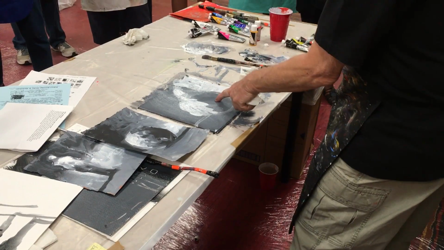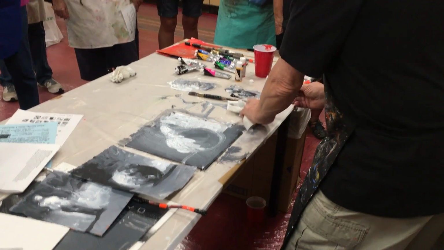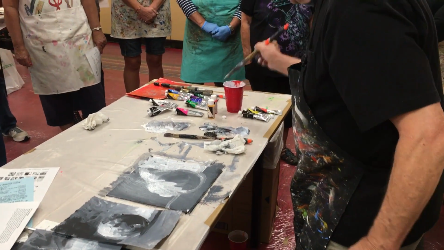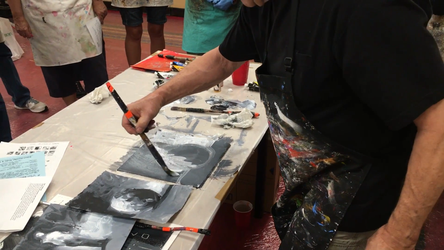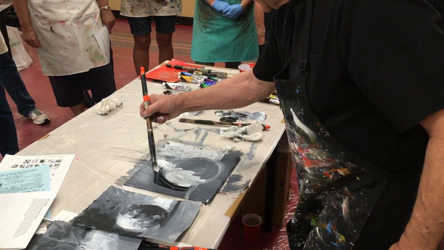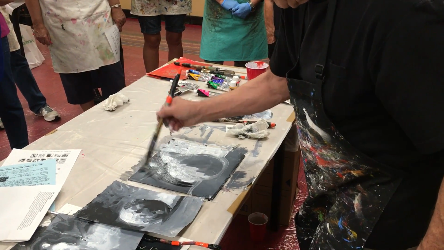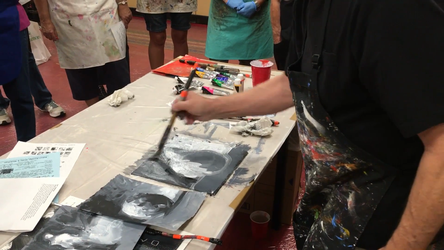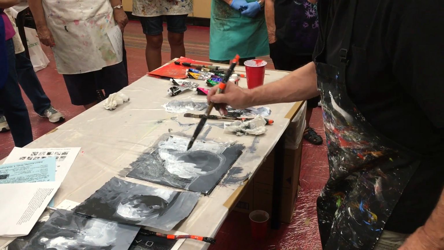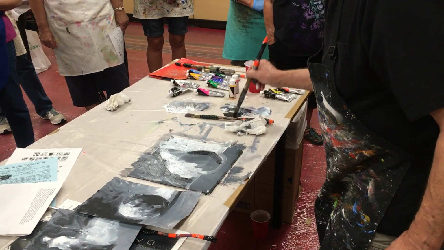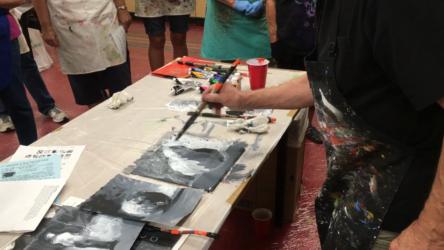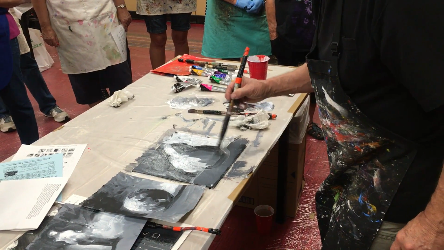Now, mid-tone, brightest brights, now the darkest darks. Comes your darks, short, choppy strokes. More black on this side. There we go.